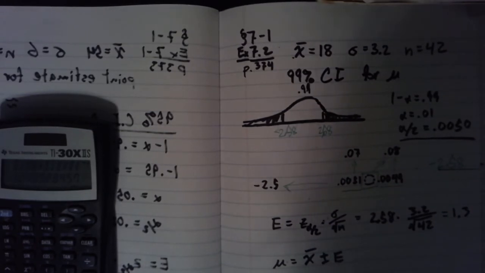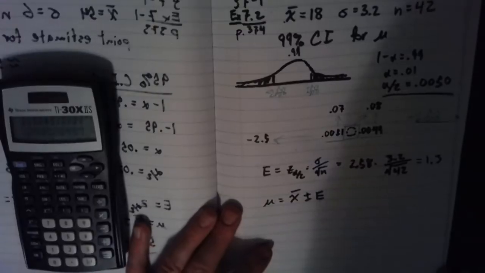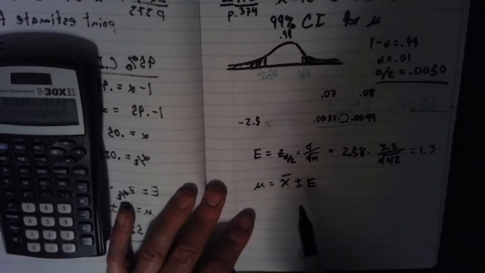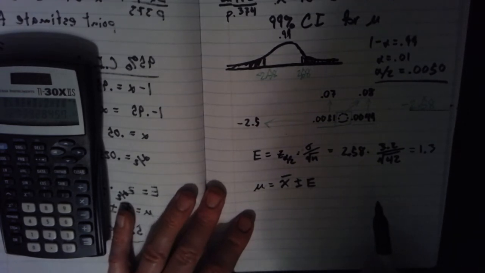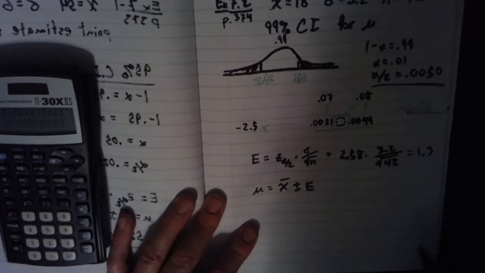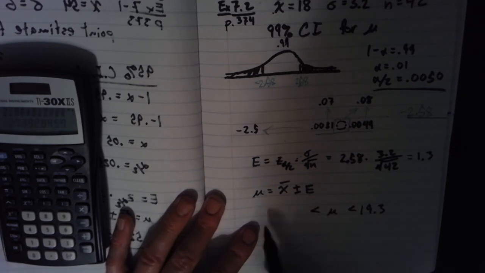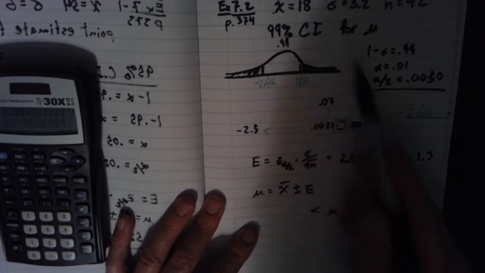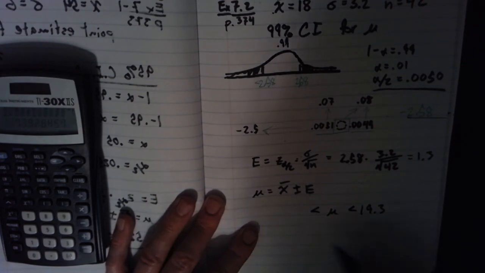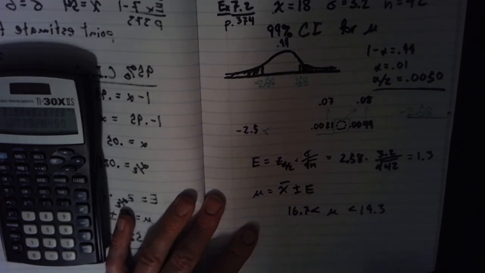Okay, so we'll do 18 plus 1.3, so that gives us 19.3. Right, that's the upper bound for mu. And then on the lower end, we're going to take 18 minus 1.3. So that's going to be 16.7.